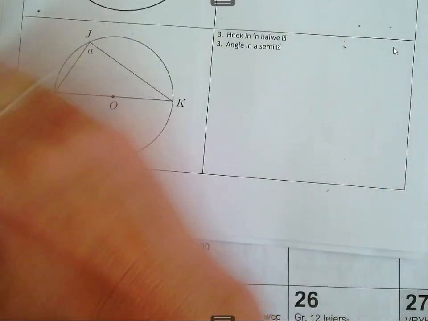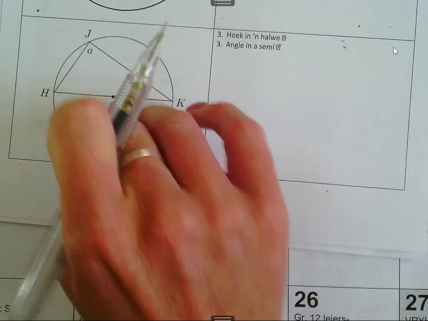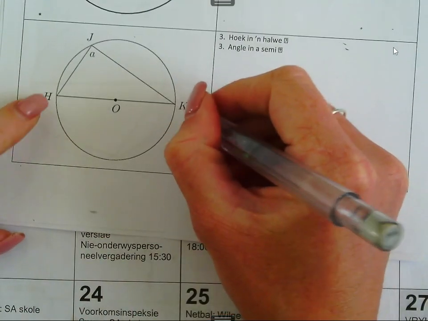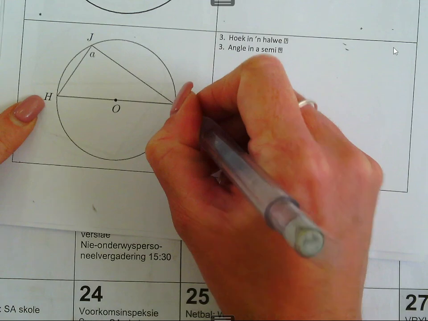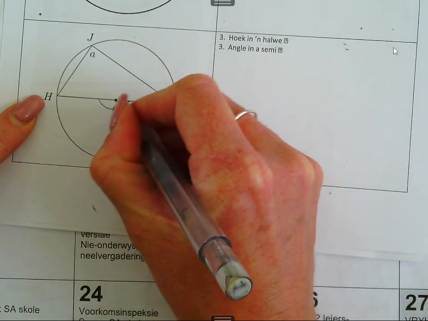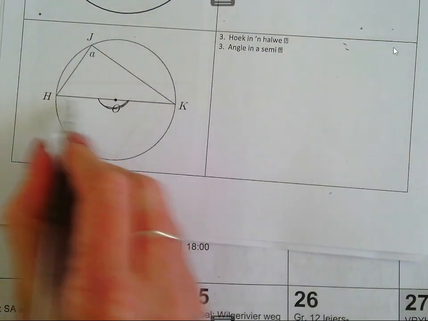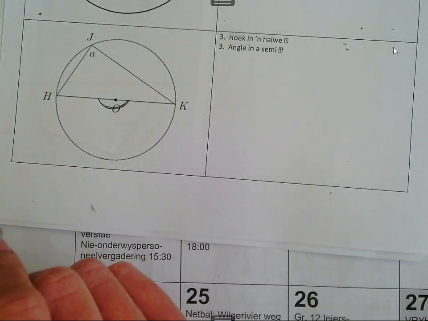Now, it's actually not a new theorem. We get this theorem from theorem 2. Do you see H and K? Is mom and dad, no? They have created an angle at the center. What's the size of that angle? This angle. 180 degrees. Do you all agree with me? Because it's a straight line.